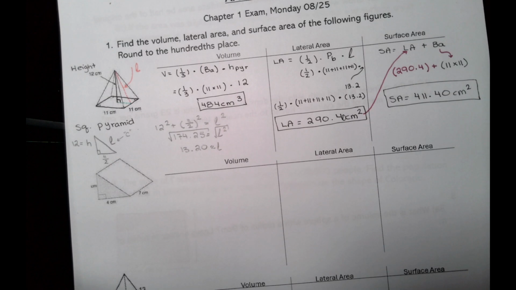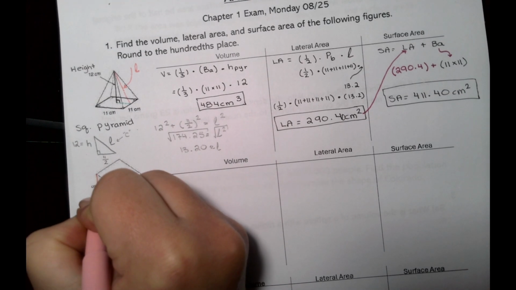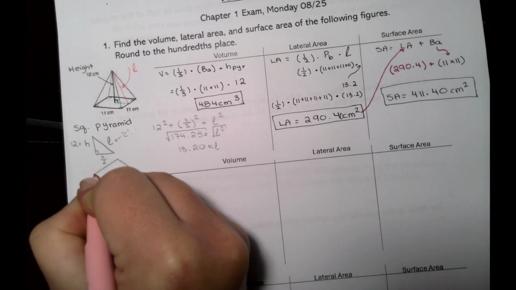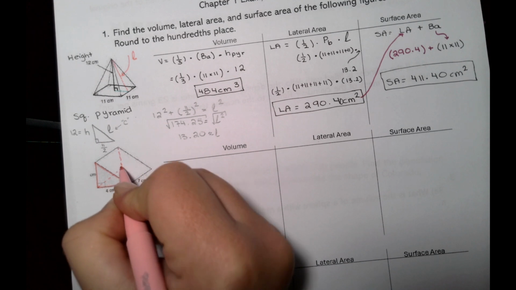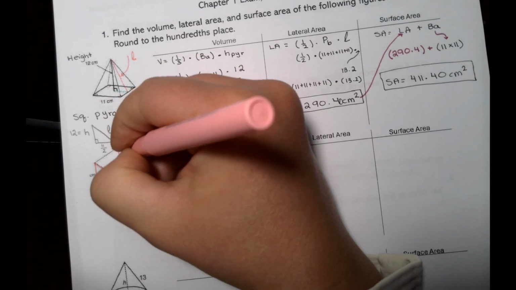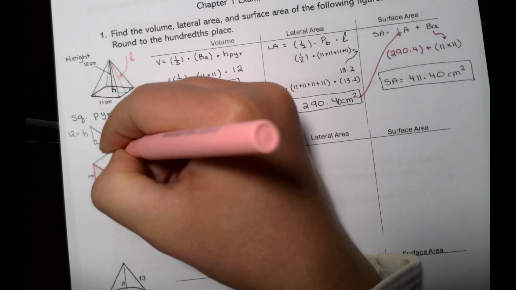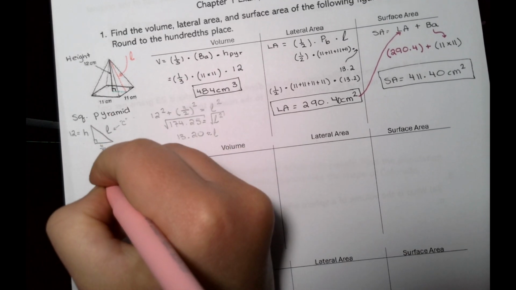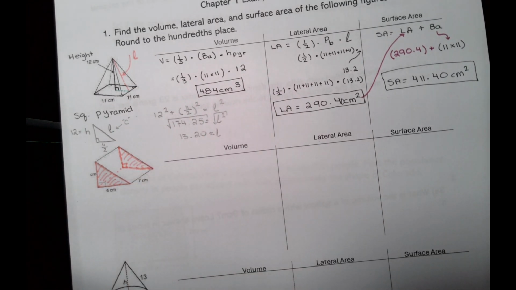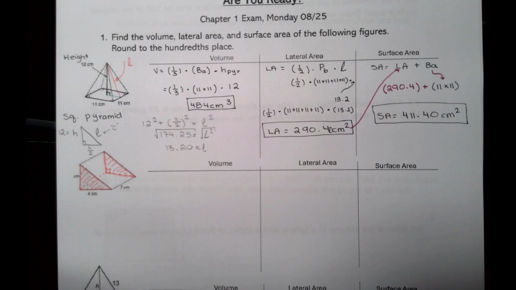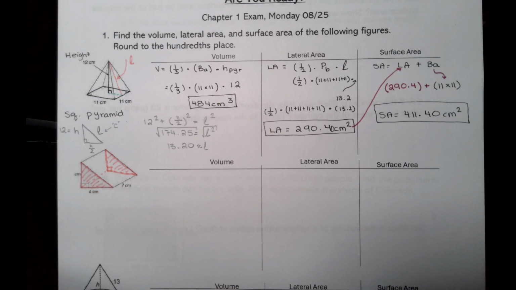This one you want to be careful on naming. This is not a pyramid. In fact, this is a triangular. You can see the triangle here, and you can extend this out if you want to see it a little bit better on the back. So this is a triangular prism. So here's one of the bases, here's one of the bases. Remember, if you see a triangle, it's a triangular prism. If you see a rectangle, it's a rectangular prism. If you see a trapezoid, it's a trapezoidal prism. Okay, so this is a triangular prism.